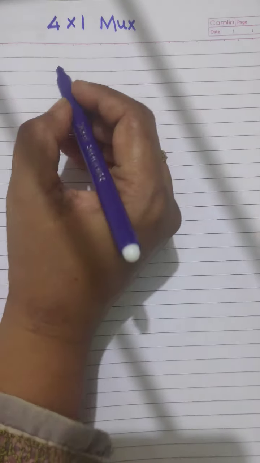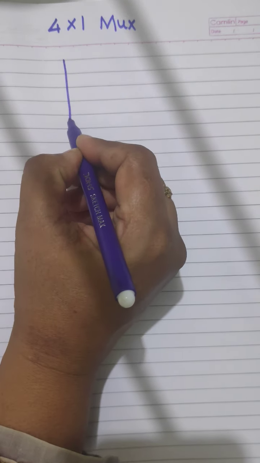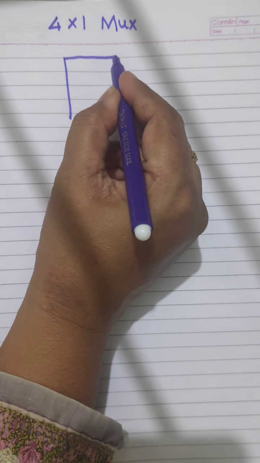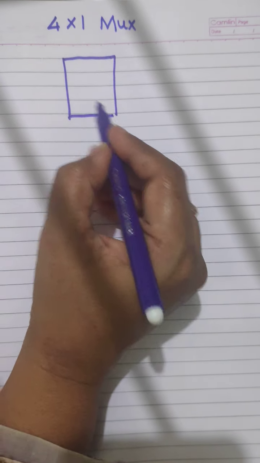Let us consider the design of 4x1 MUX. So in 4x1 MUX we do have 4 input data lines.